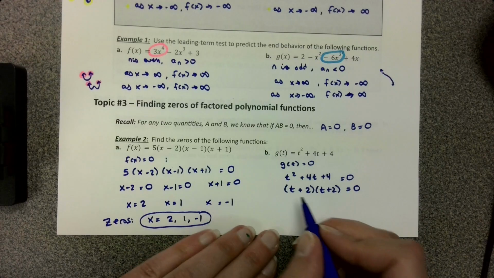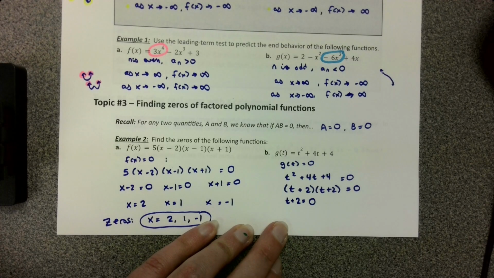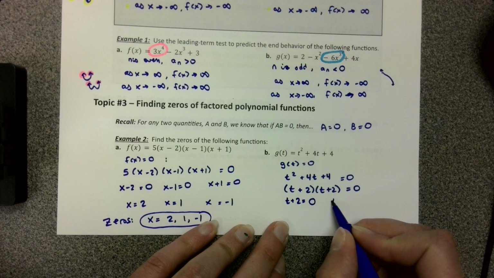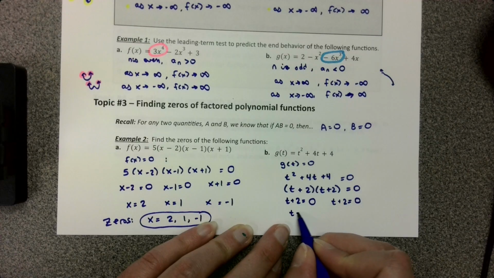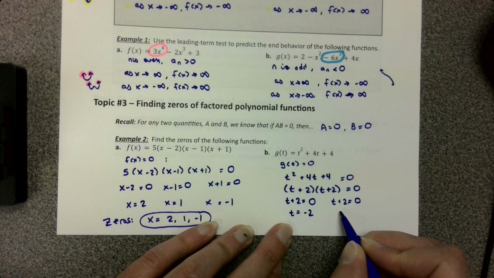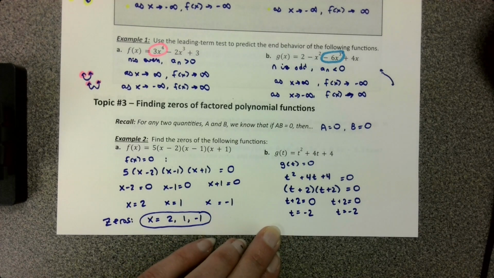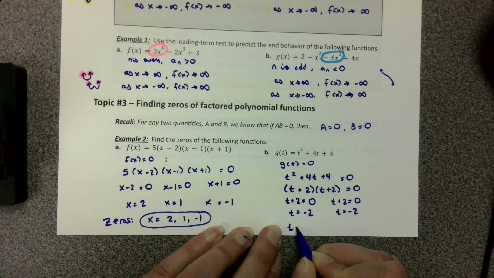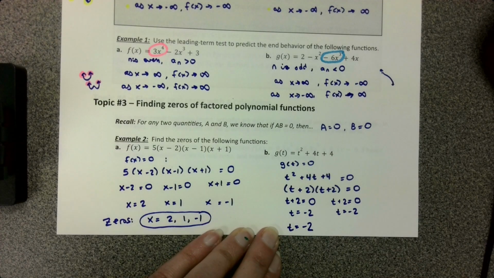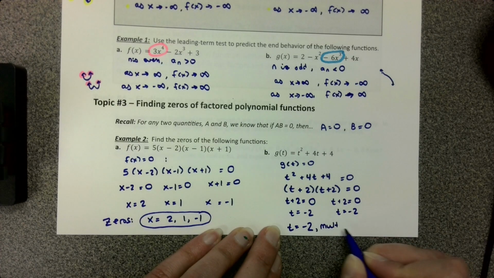And so if I solve each of these, t plus 2 equals 0 is my first factor, and t plus 2 equals 0 for my second factor. I'm going to have t equals negative 2 if I subtract the 2 over, and again t equals negative 2 if I subtract the 2 over. When I get two answers that are the same, I don't need to list them both. I can just say t is equal to negative 2, but I can say that has a multiplicity of 2.